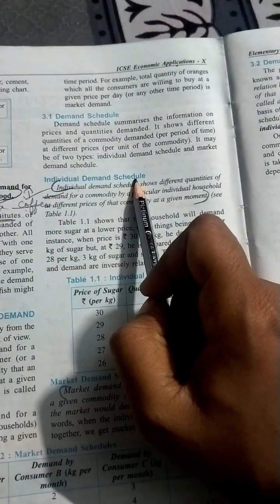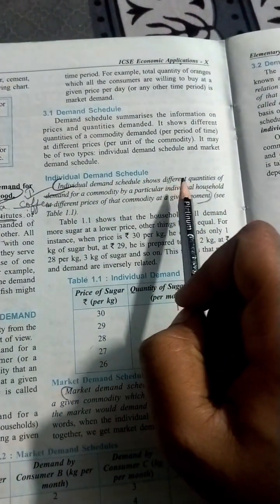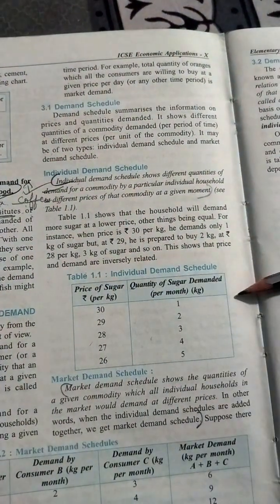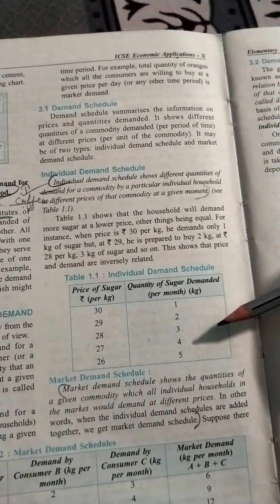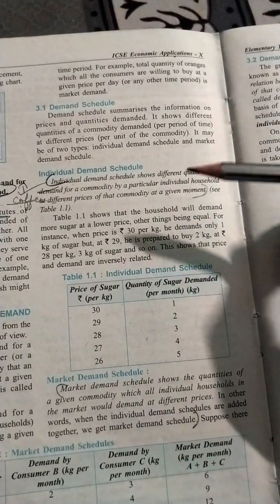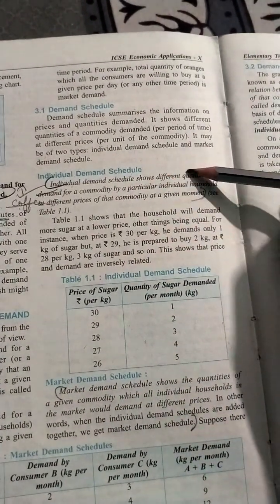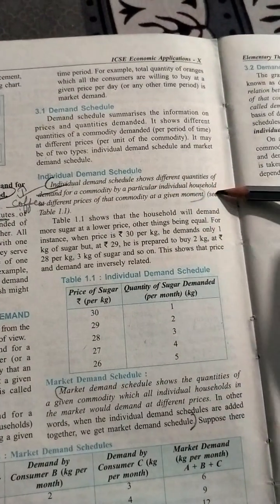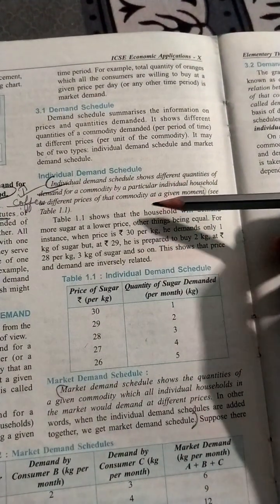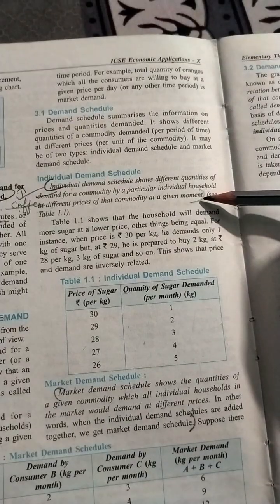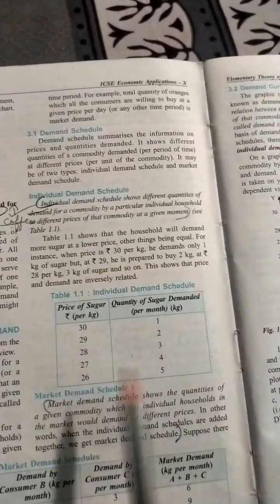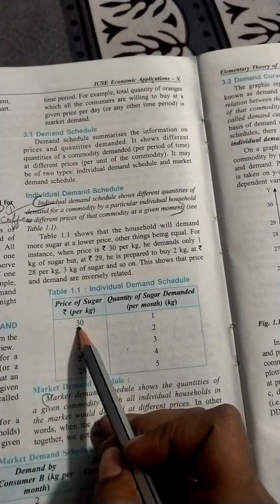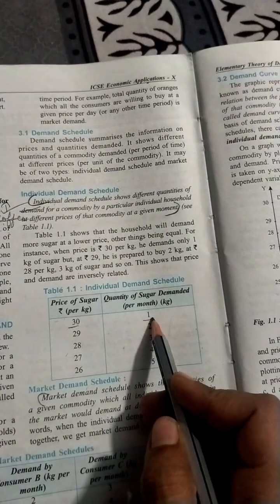Individual demand schedule shows different quantities of demand. Yes, different quantities of demand it shows, right? Just explanations of this table is known as the individual demand schedule for a commodity by a particular individual householder at different prices of the commodity at a given moment. Yes, here it shows that per kg 30 rupees, 1 kg.